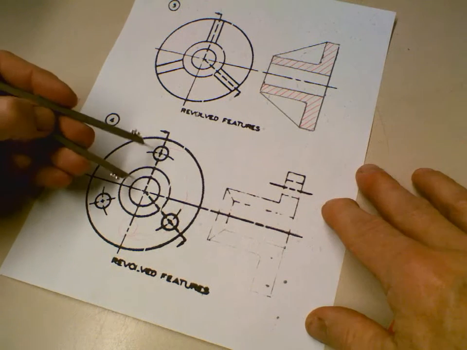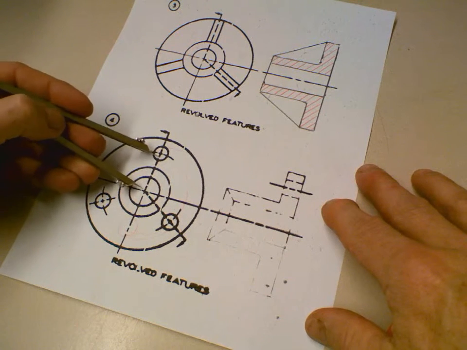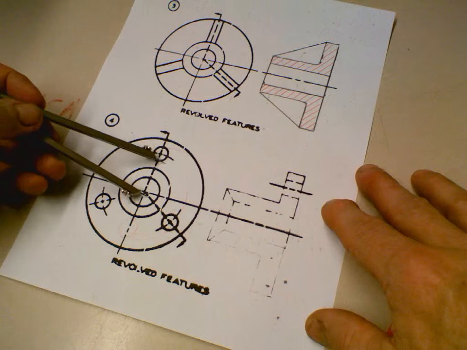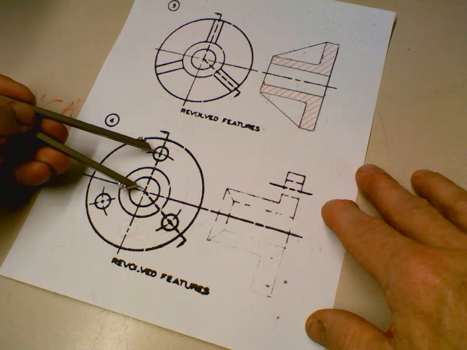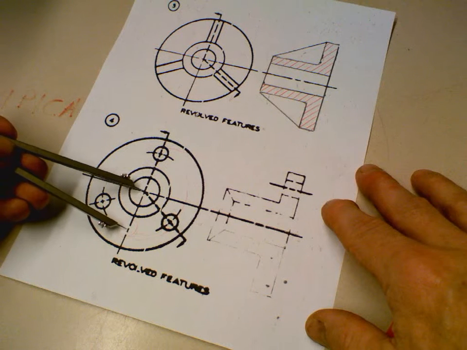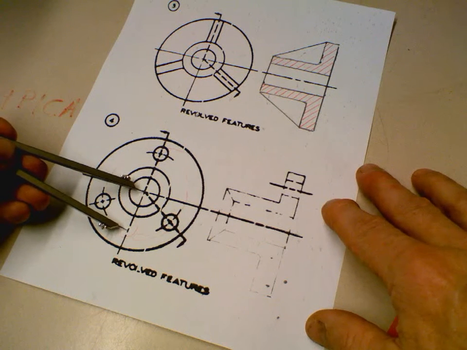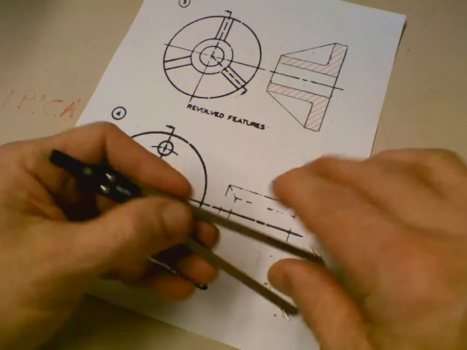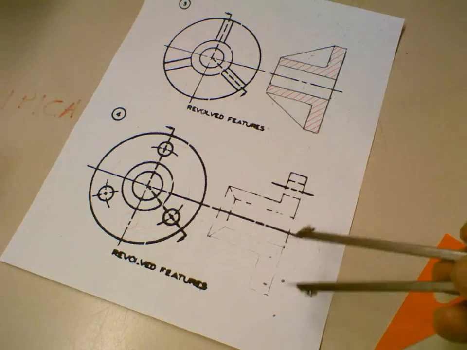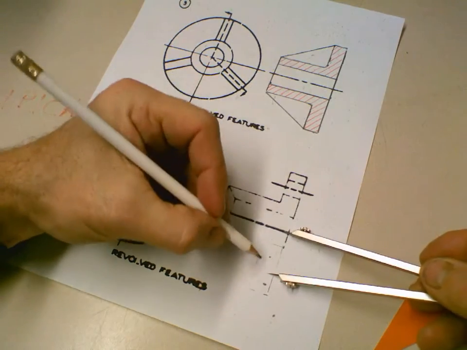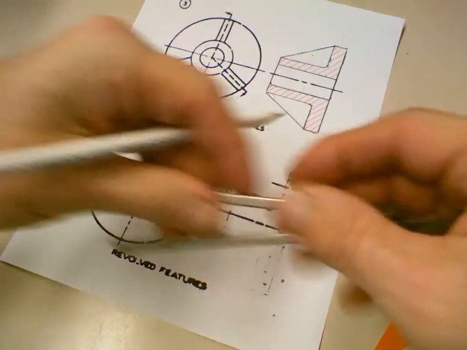So the distance from here, okay, I'm gonna take that radius should match this one down here, and it should match over there. So I'm gonna put a little mark there. I'll do it in black. So there's my center line.